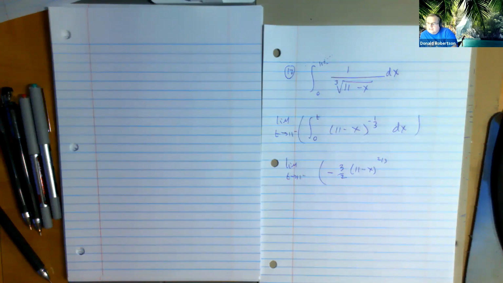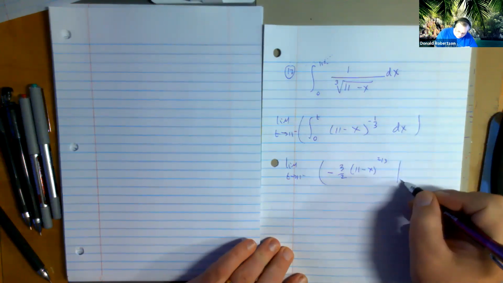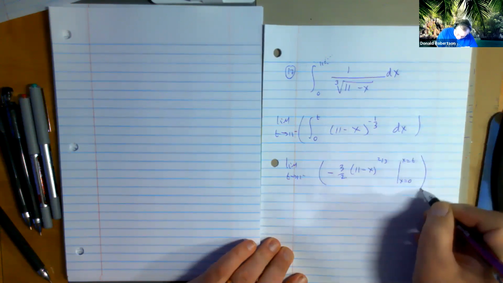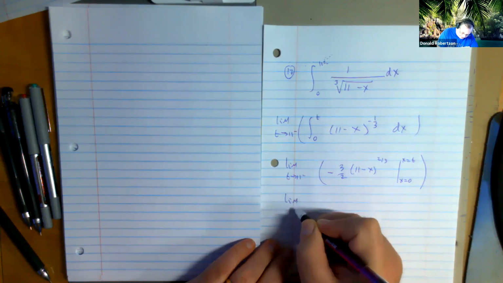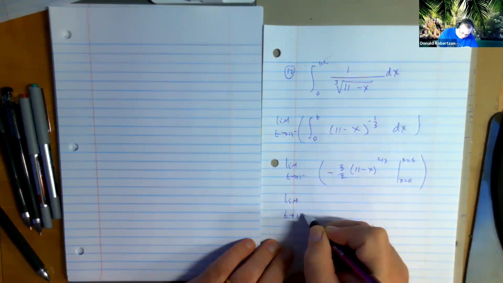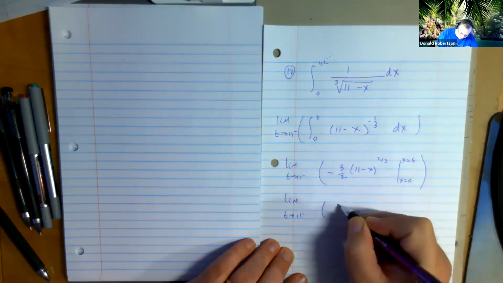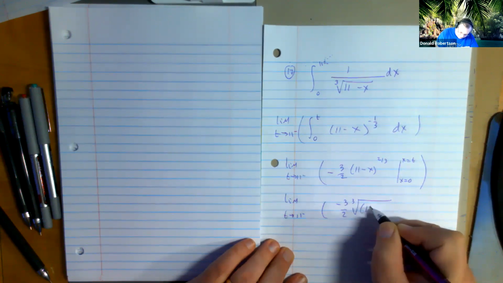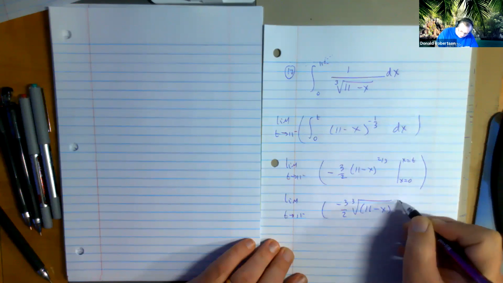If it was plus 3x, we would multiply by positive 1/3. Now, this is going to be evaluated at x equals 0 and finishes at x equals t. But I'm not going to do it yet. I'm going to do style points, which means this guy is -3/2 the cube root of 11 take away x.